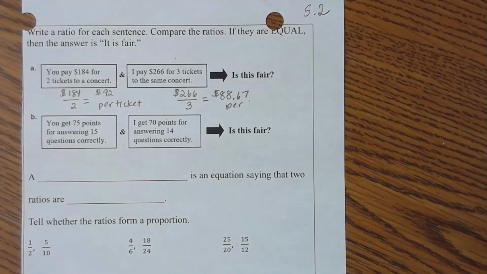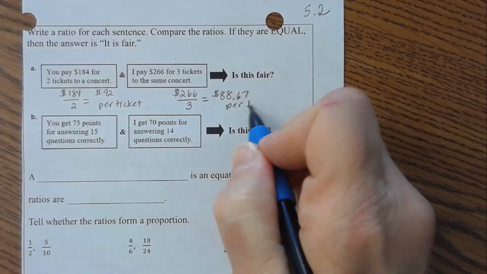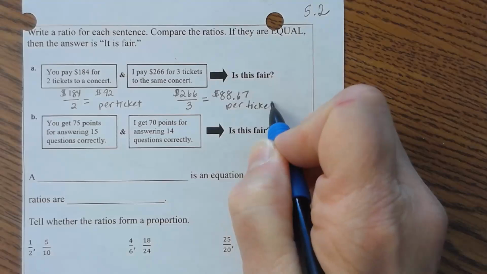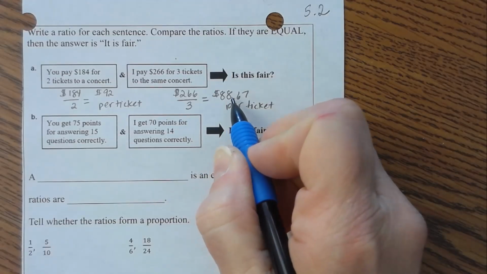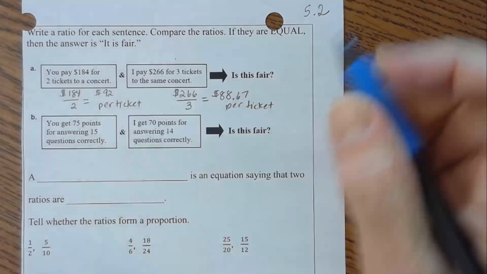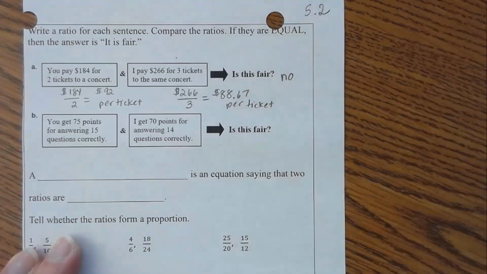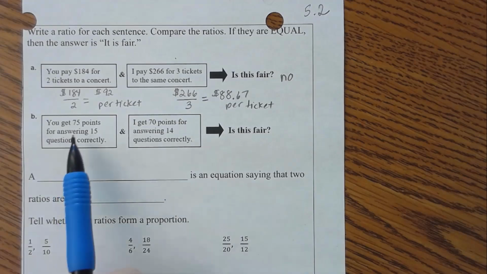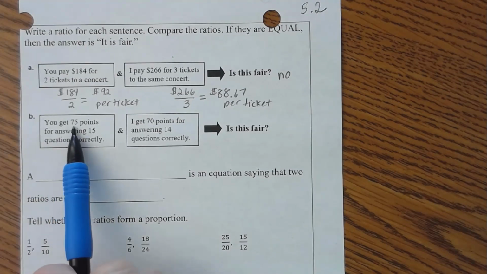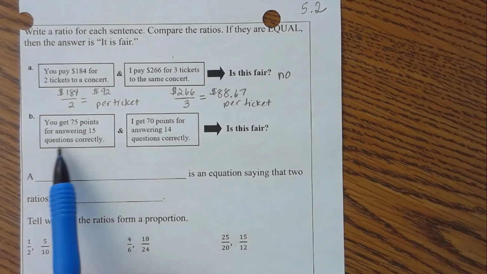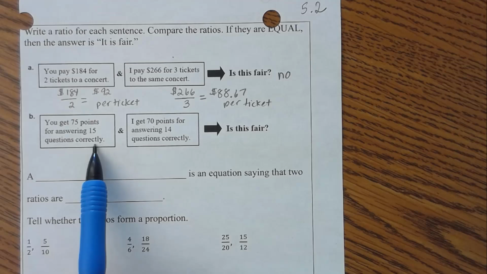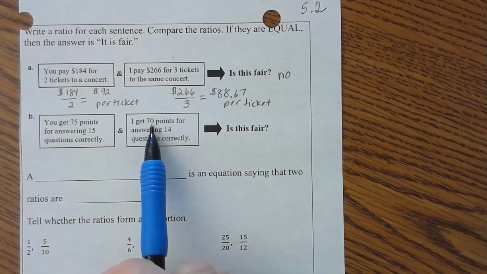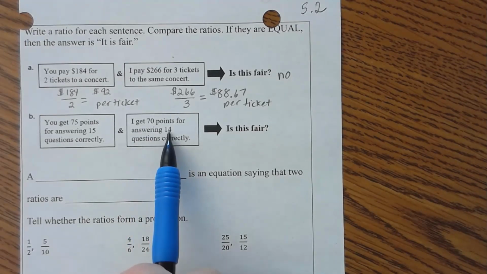As you can see, this is not fair. Not fair to you. I paid less per ticket than you did. No, this is not fair. Try the next one. You get 75 points for answering 15 questions correctly. I got 70 points for answering 14 questions correctly. Is this fair?